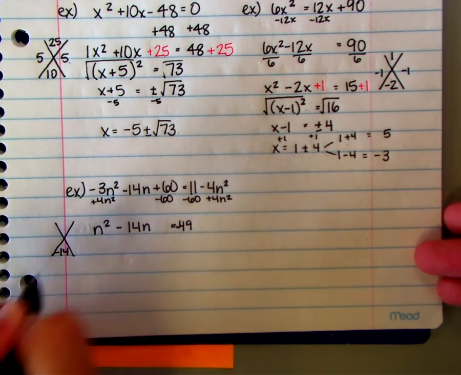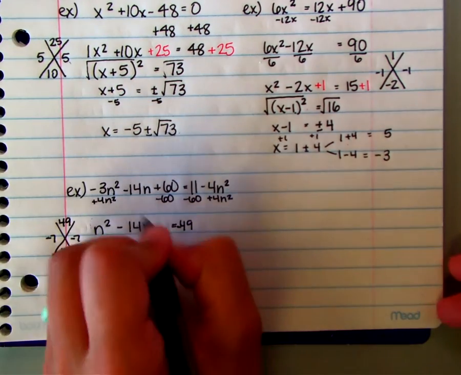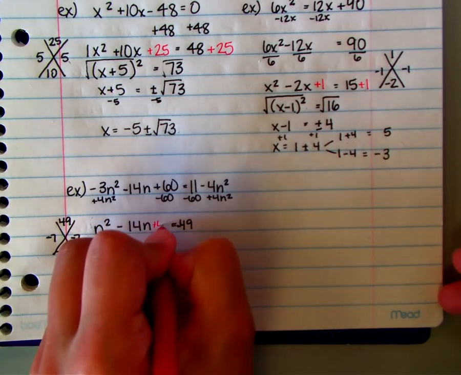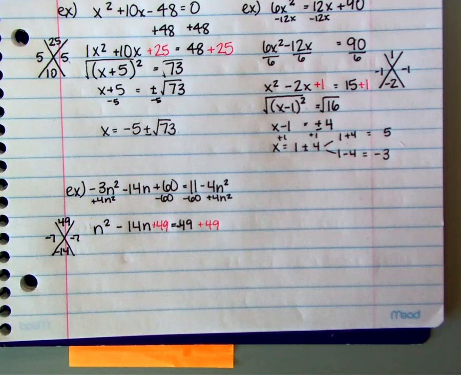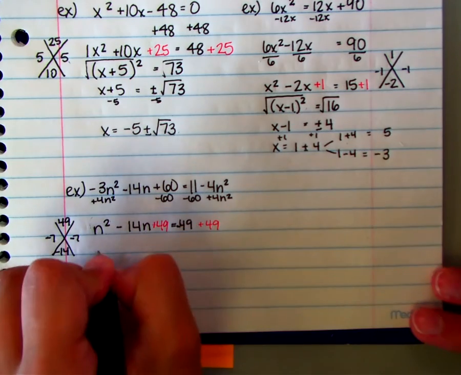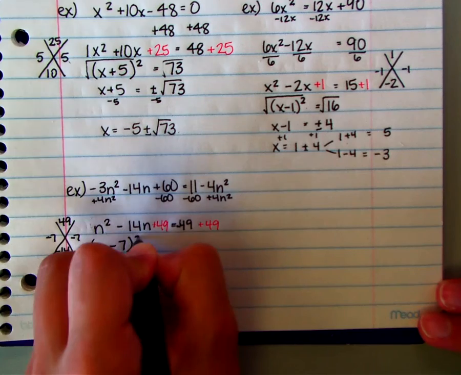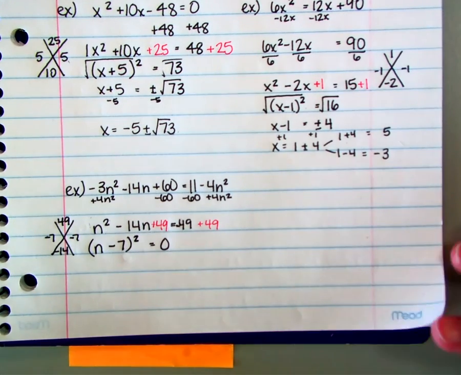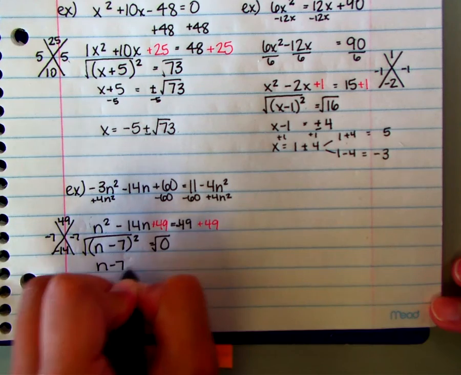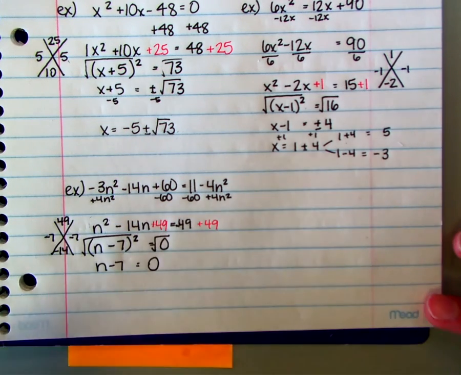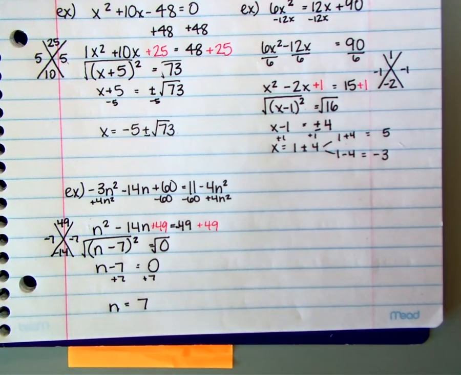So we'll have negative 14 on bottom, half it, and multiply those two together, 49. So we're actually adding 49 to both sides. Okay, so then we'll write it as a perfect square binomial. So we'll have n minus 7 squared equals 0. Take the square root of both sides. Plus or minus 0 is just 0. Add 7 to both sides, and so we get one solution that n is 7.